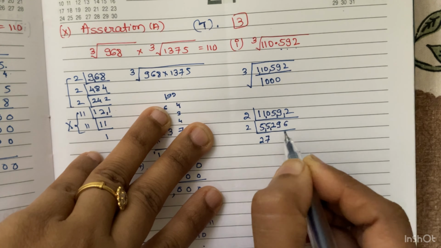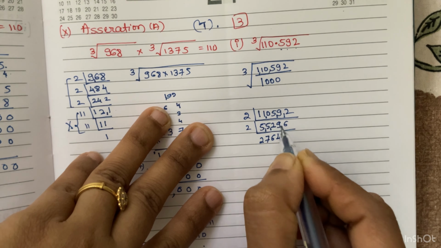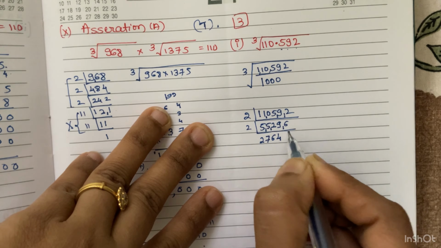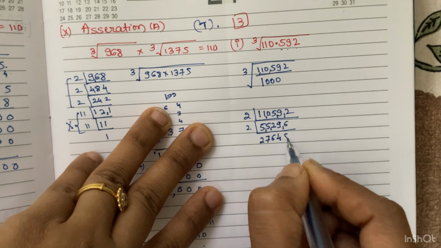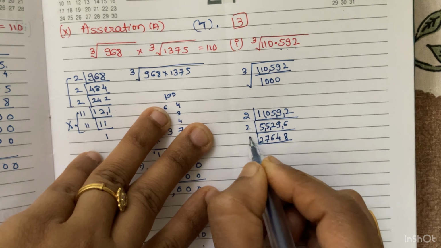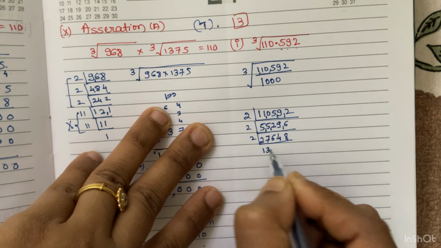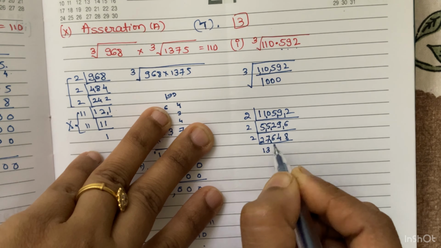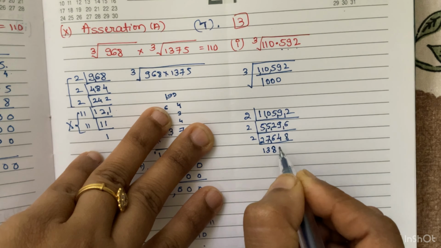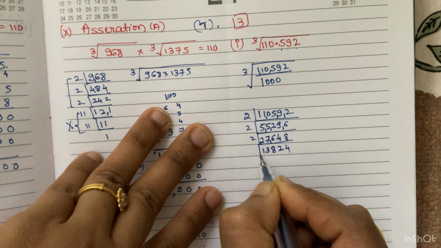Here we have 12, 2 6s are 12, 2 4s are 8, 9 minus 8 left with 1. Here 16, that is 2 8s are 16. 2 1s are 2, 2 3s are 6, 7 minus 6 left with 1. Here 16, 2 8s are 16, 2 2s are 4, 2 4s are 8.